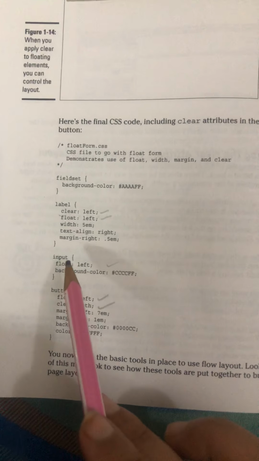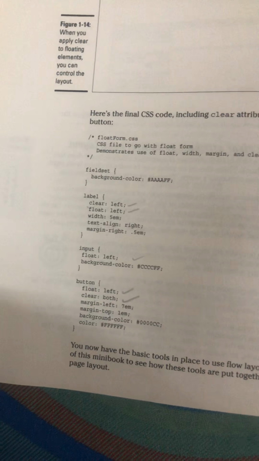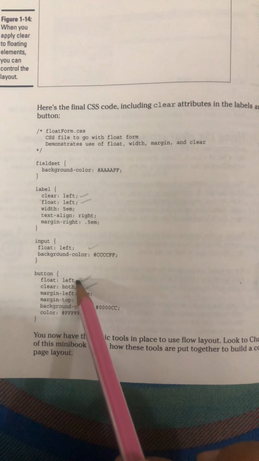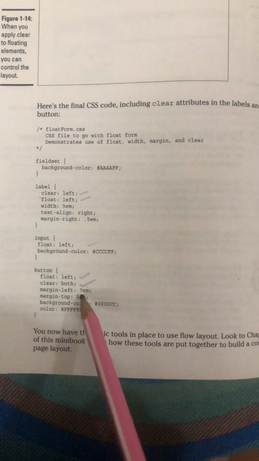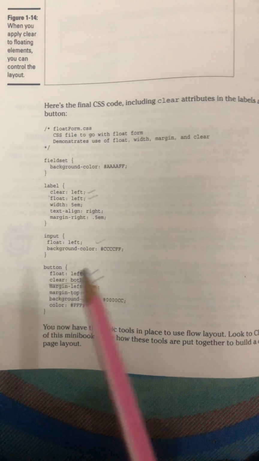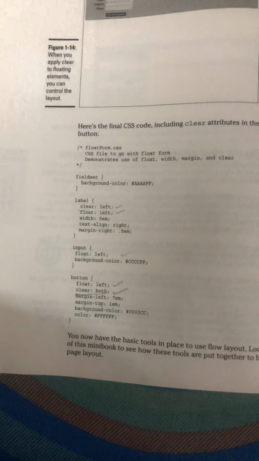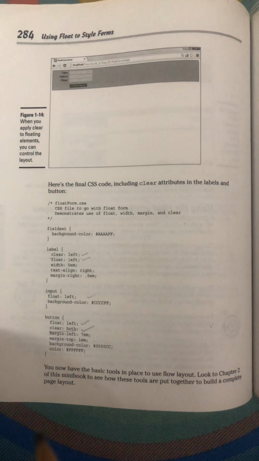Next we have the input tag. We have not changed anything here. It's floating to the left. That means it has to go as much left next to the label as possible. For the button, it was already floating to the left. The margins and margin top were already set. But what we used here is clear both. What it does is there is nothing on the left of the button as well as nothing on the right of the button. So I hope the use of float attribute in forms is clear to all of you.